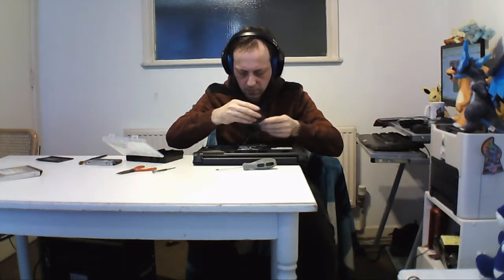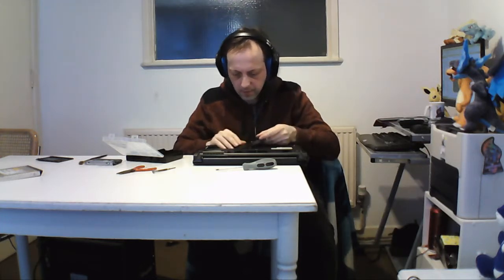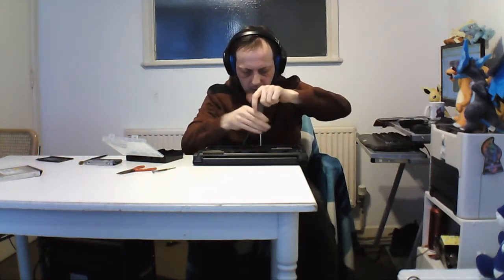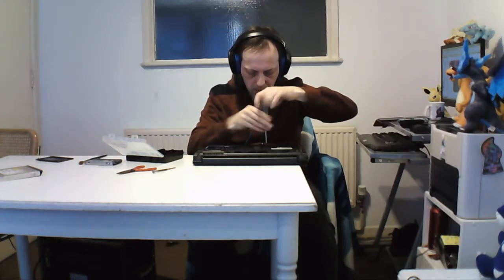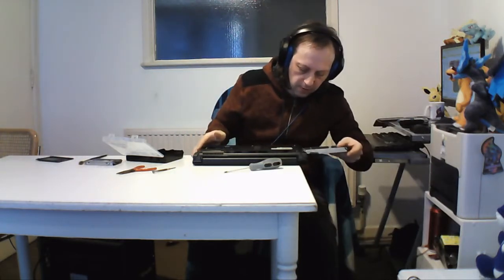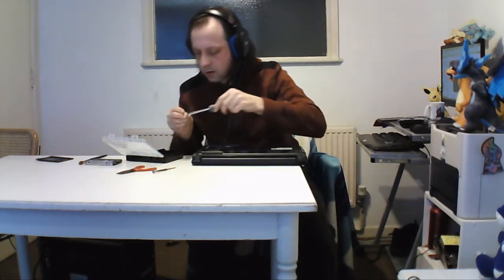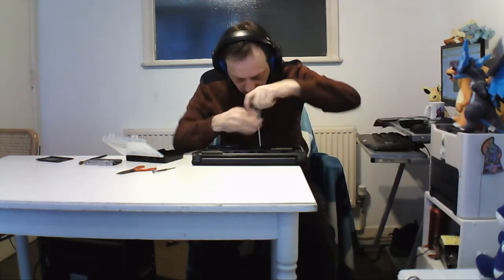Okay, so what I need to do now is put the door back on here, so I don't need to do this anymore. Wait a minute, that way. And here's on one way. Put that on. Refit the optical drive, it only goes in one way. Slides in and then put its screw back in.